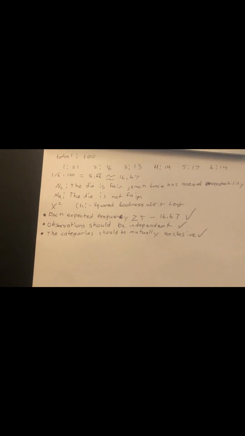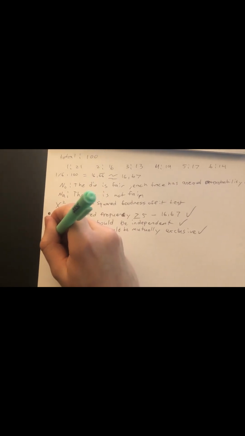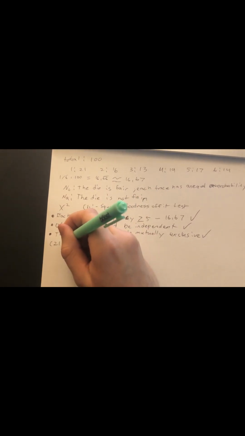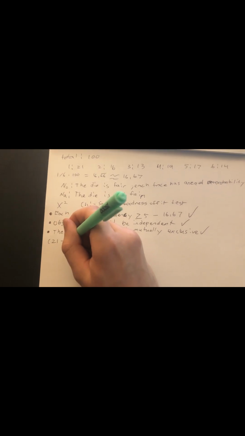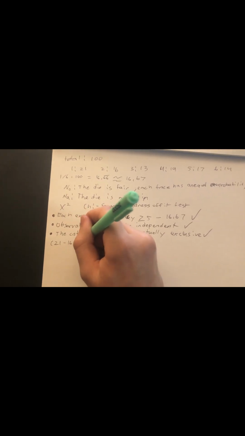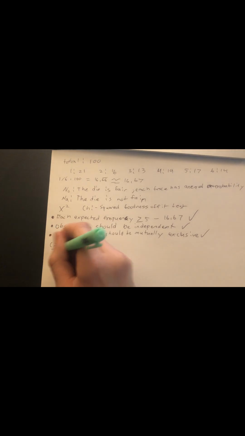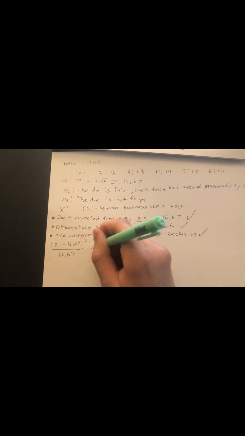All right, now that we've checked off those 3 conditions, we can start by finding our test statistic. We're just going to take each one of our results and subtract it from its expected value, square that, divide it by the expected value again, and then take the sum of that for each possible 1 through 6.